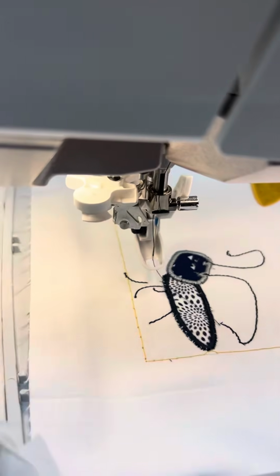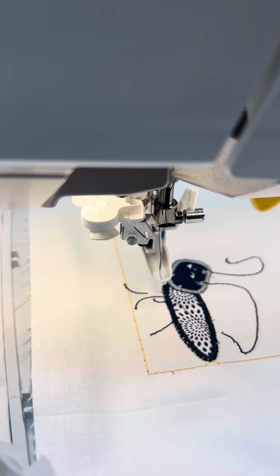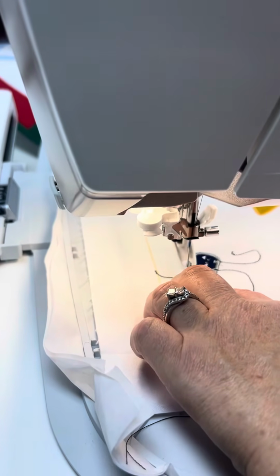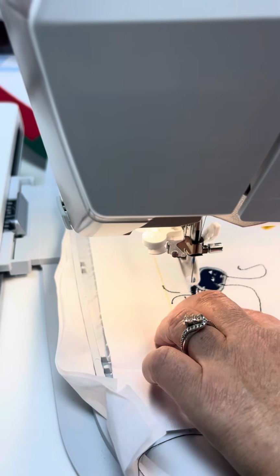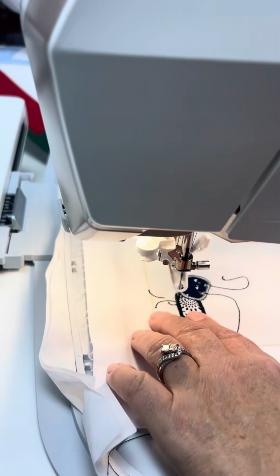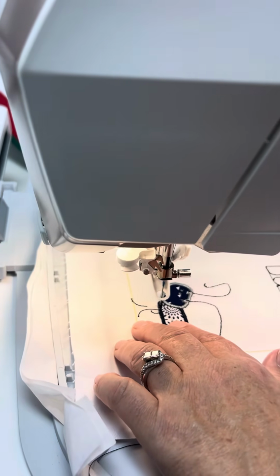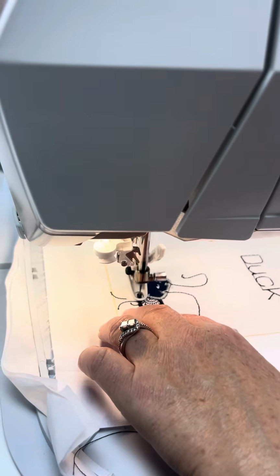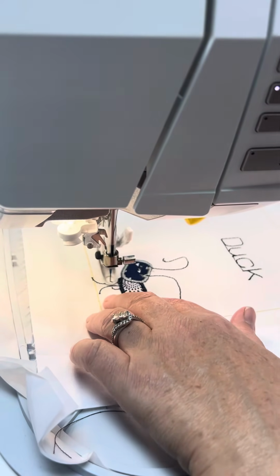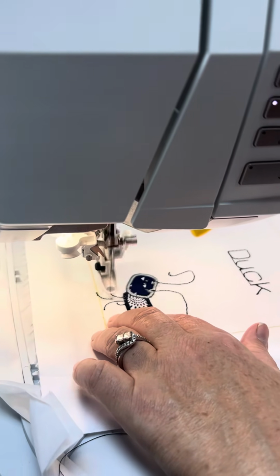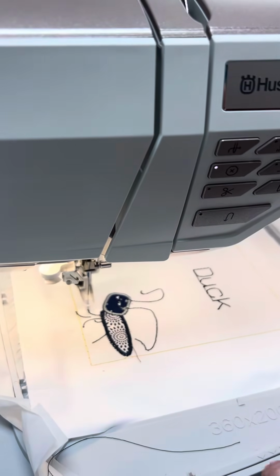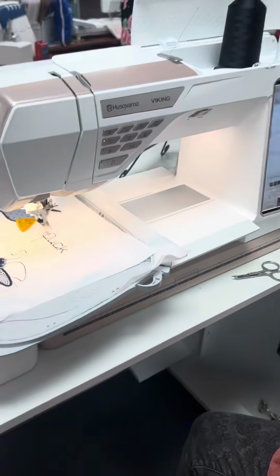This is where things went bad. So now I can press start. I might actually go a little further. I don't want to get caught up in that satin stitch. So now I can press start, and it's going to do that little leg for me. Stop. All right. How about that?